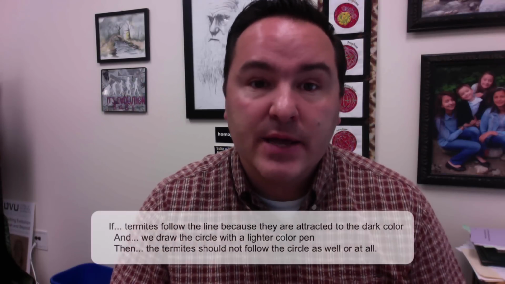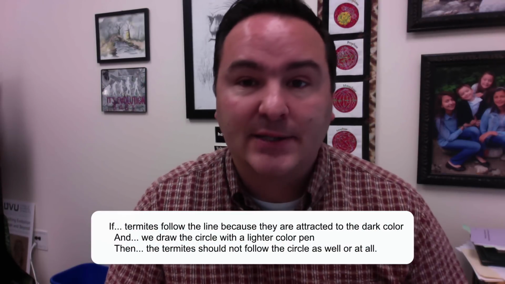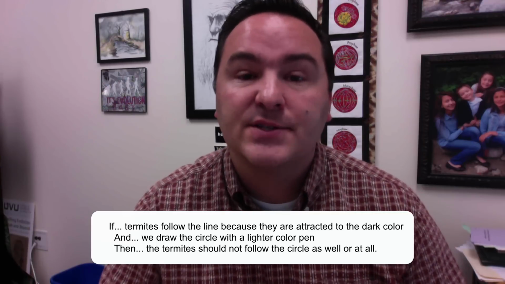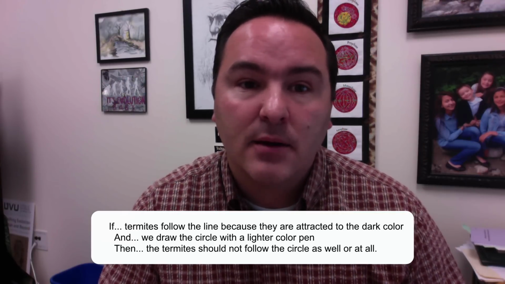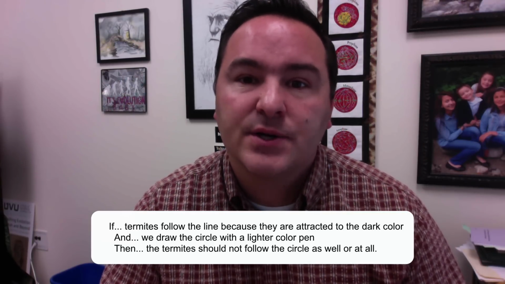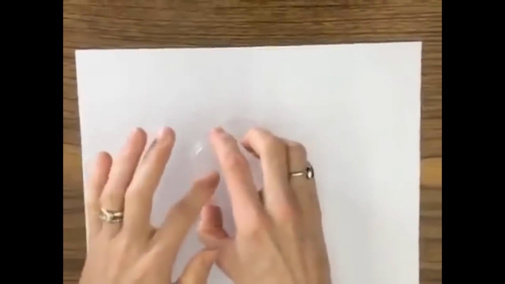To test this hypothesis, we can draw, once again, a circle, but we'll do this in a lighter color pen. So the prediction then becomes, if termites follow the line because they are attracted to the dark color, and we draw the circle with a lighter color pen, then termites should not follow the circle as well or at all. So let's test that. So we draw the light colored line, dump out our termites, they start to go around, and they don't follow the line.